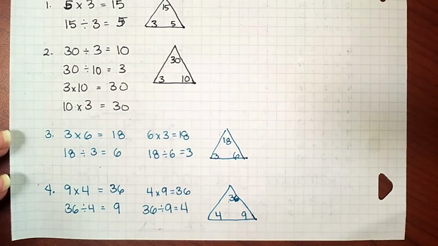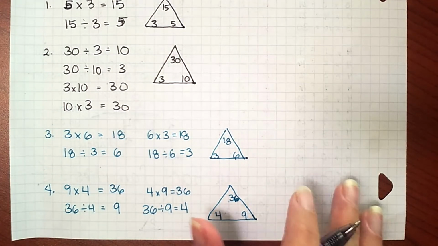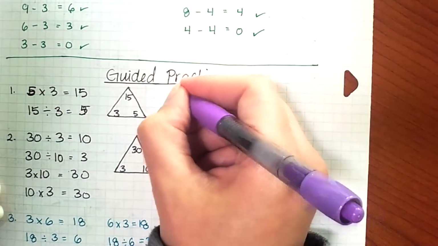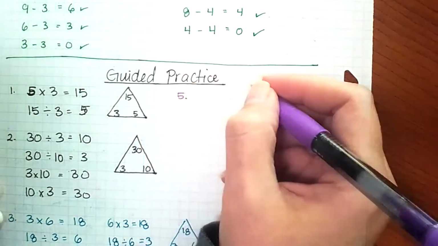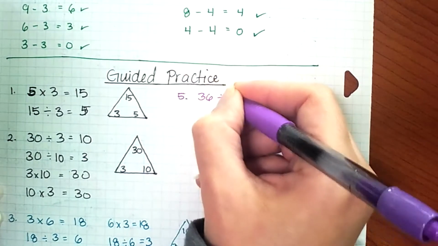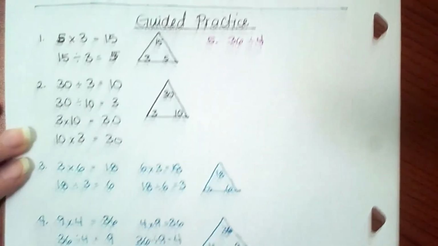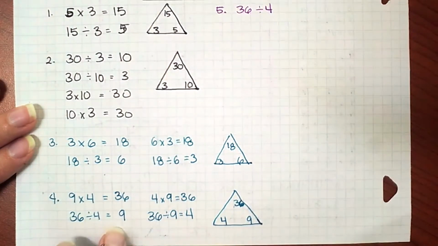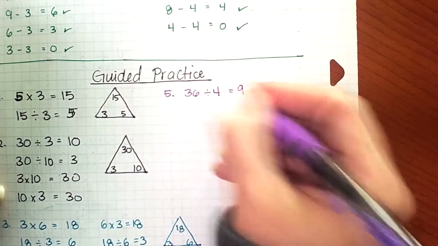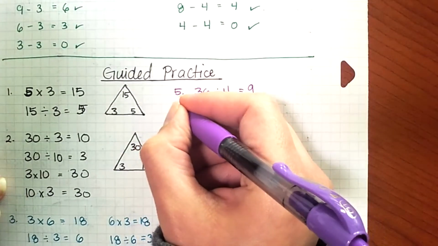Now for numbers 5 through 8, it says find each quotient. Now remember, the quotient is the answer to a division problem. So all we're doing is we're going to solve. So for number 5, it says 36 divided by 4. Now I already know that from this last question over here. 36 divided by 4 we know is equal to 9. Part of that fact family.